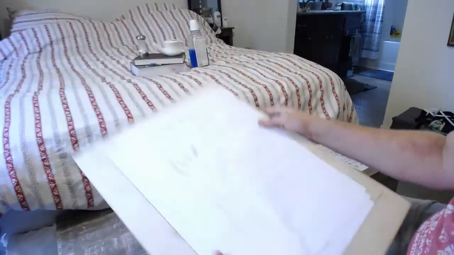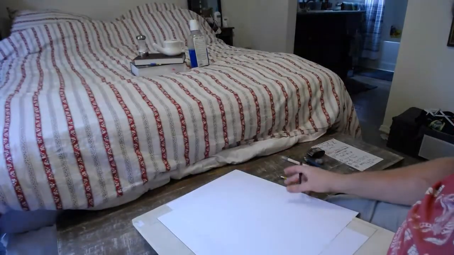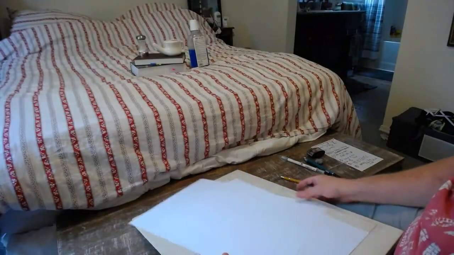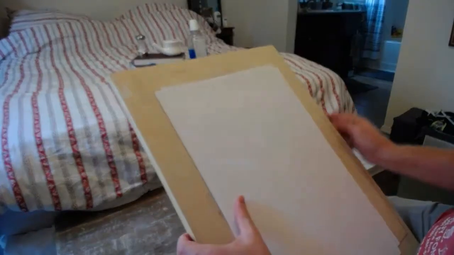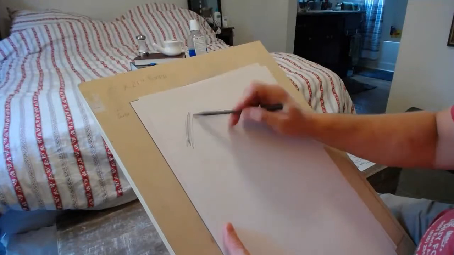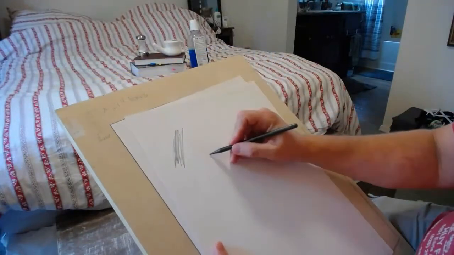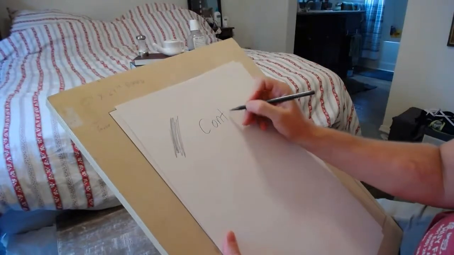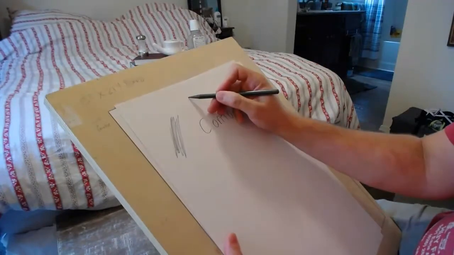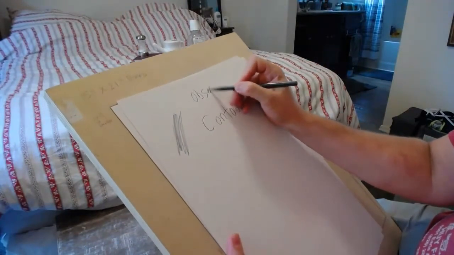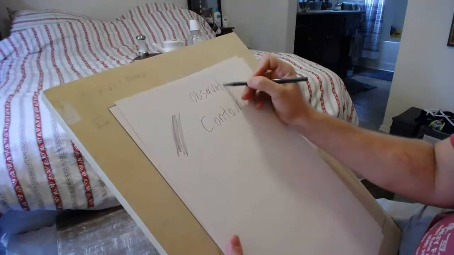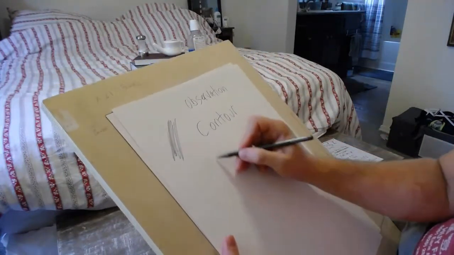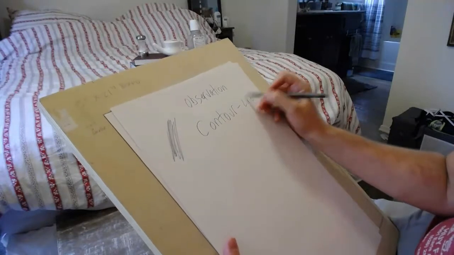But let me just make it clear. That's a bad illustration. You're not doing shading and values yet. You're not doing a bunch of this stuff. You're doing line drawing still. Contour. Observation. Contour, which is a line.